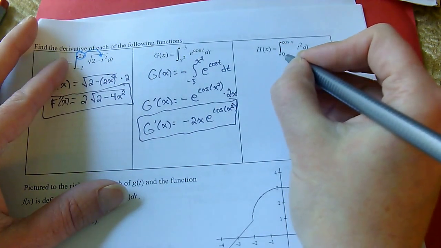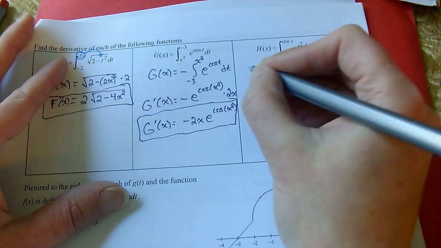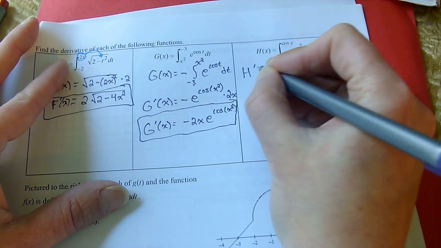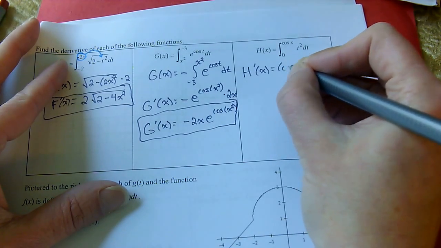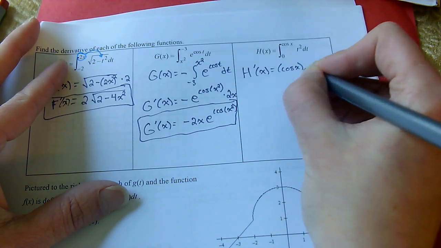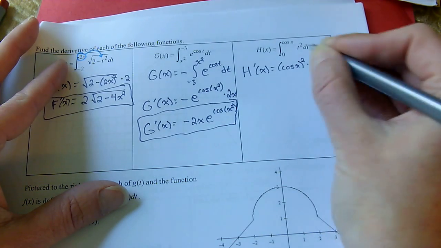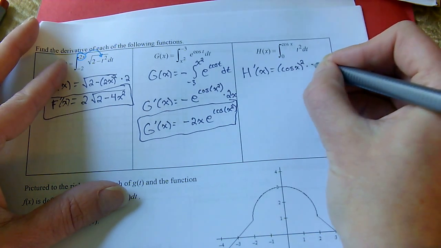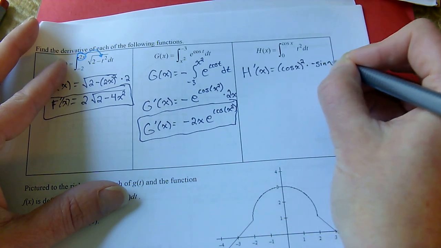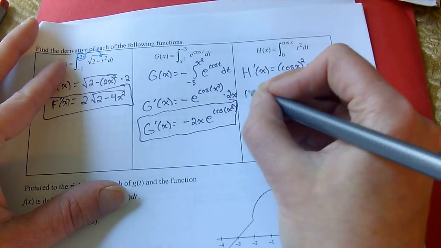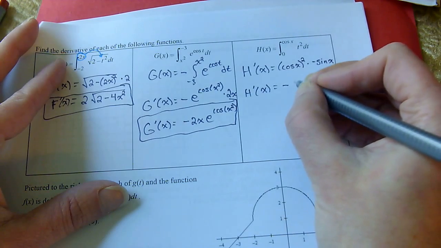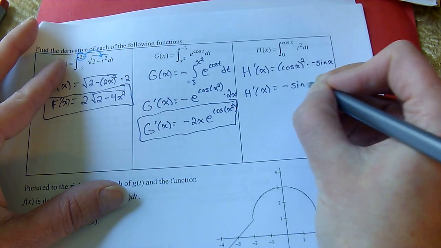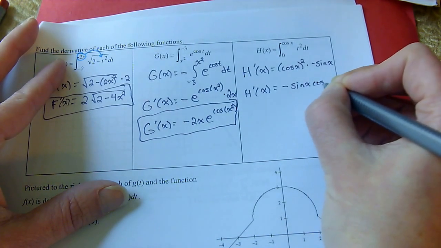H of x. So we have the constant to a function. Perfect. So h prime of x equals, plug it in, so cosine of x squared times the derivative of cosine, which is negative sine x. So to make that look a little bit better, I'm going to write that as negative sine x cosine squared.